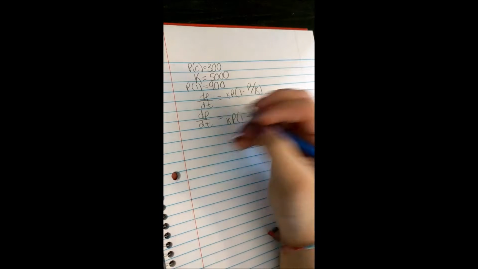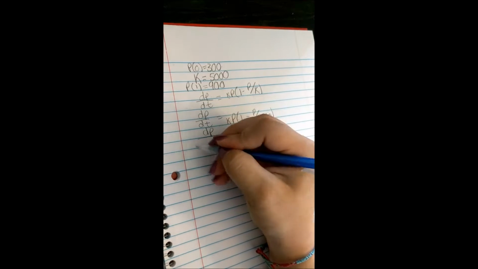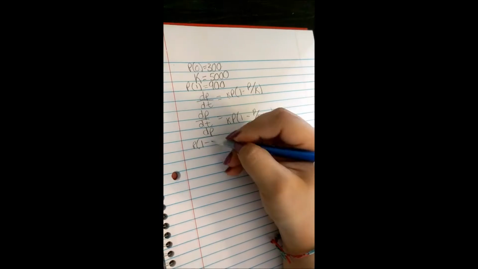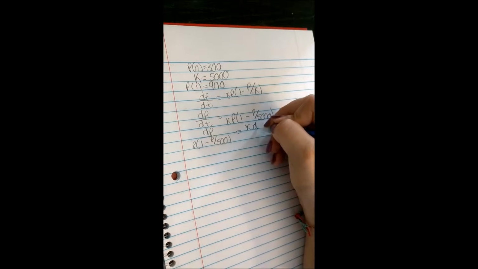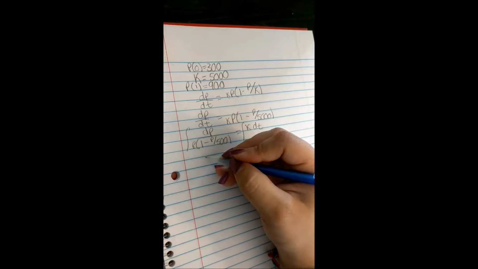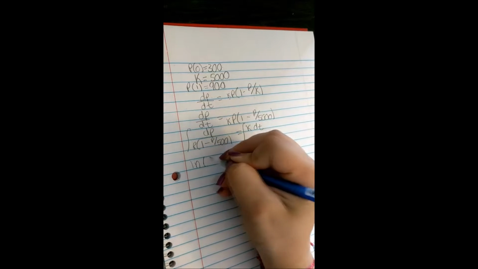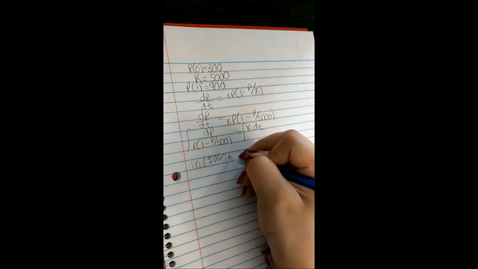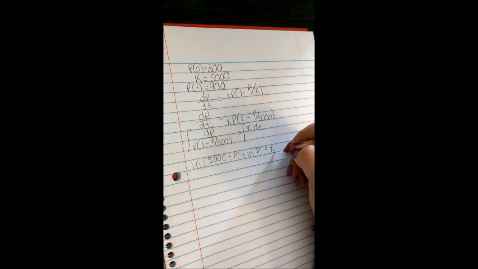And then from there we can separate the variables. So dP over P times (1 minus P over 5,000) equals k dt. And then integrate both sides and get ln of 5,000 plus P plus ln of P equals kt plus our constant.